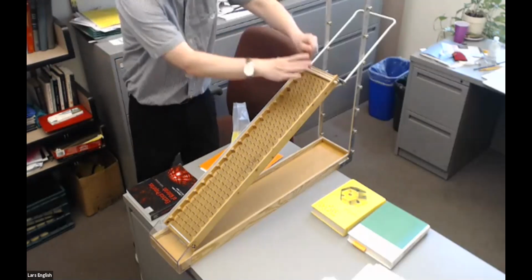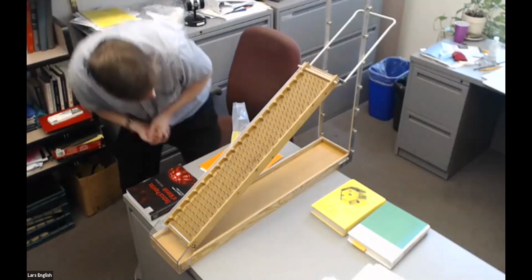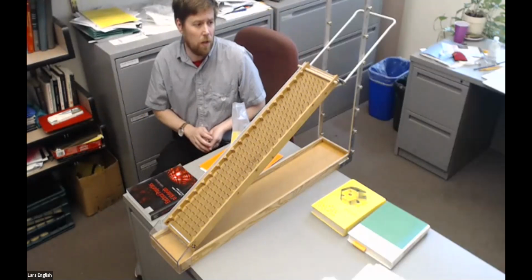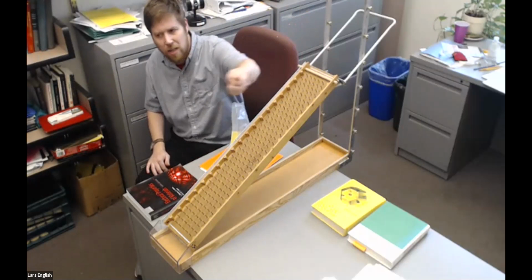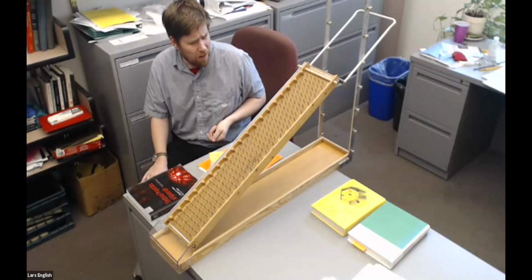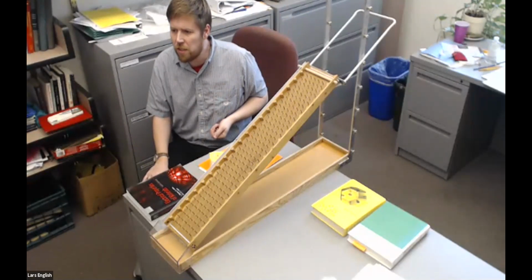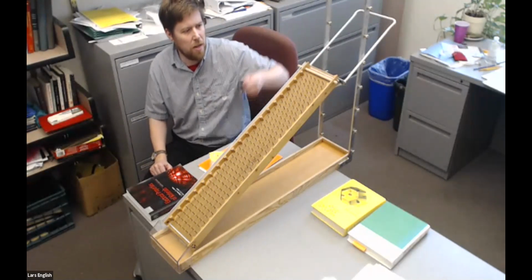This here is my wire, and the pegs here are supposed to represent the ions. If I take a whole bunch of these electrons and launch them down this incline, then what you'll hopefully see is that we get some kind of drift velocity out of this. So let me do that.